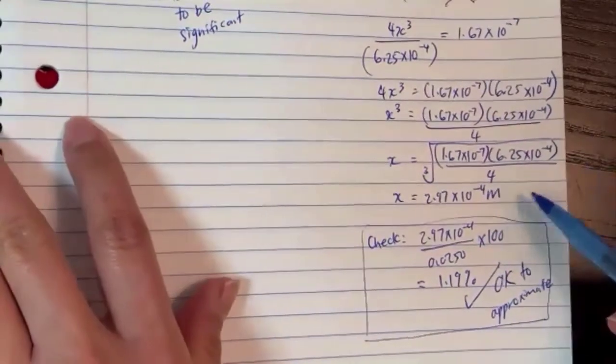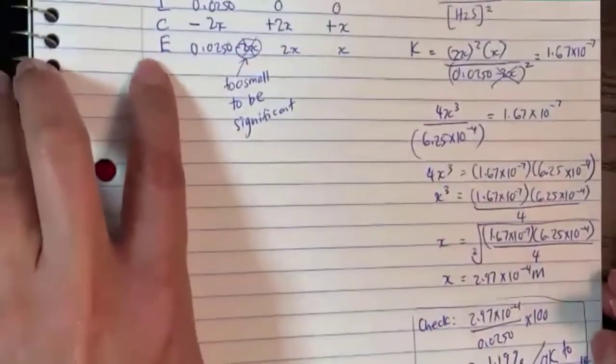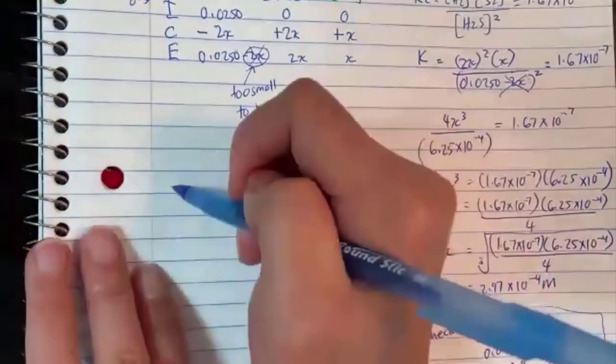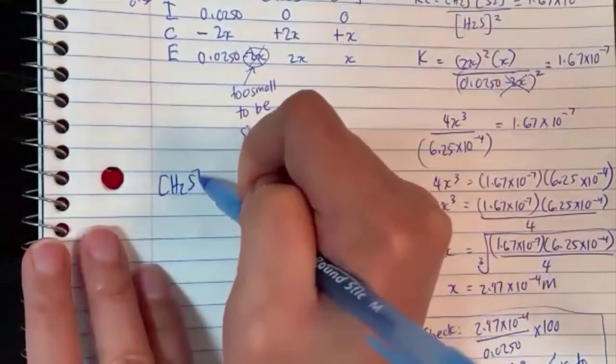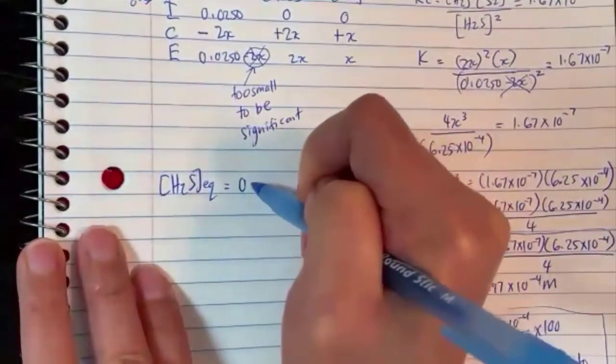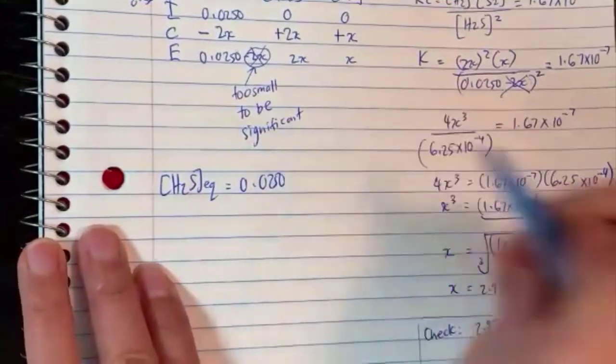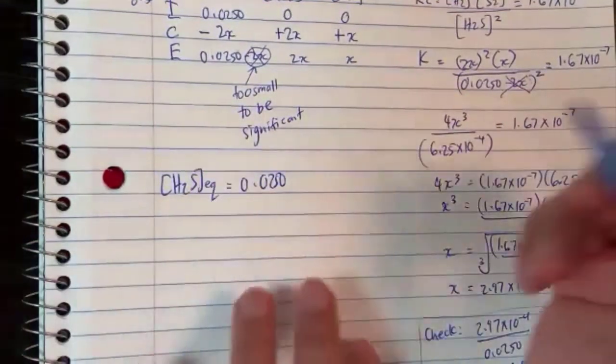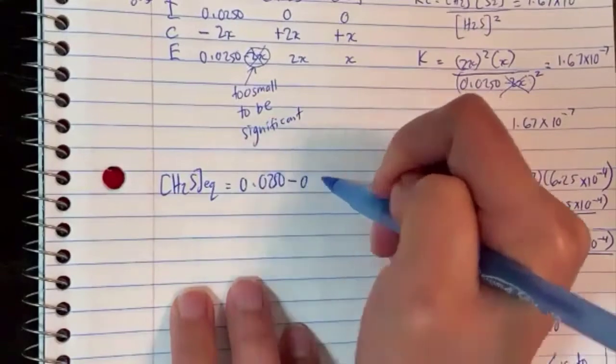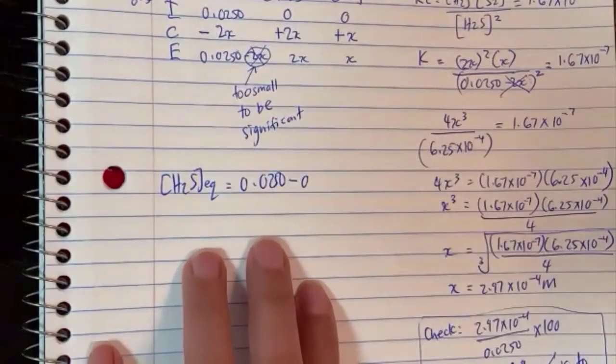So now I'm going to take this x here and plug it back into my equations to get the concentrations at equilibrium. So H2S at equilibrium is 0.0250, right? Remember we said it was minus 2x here.